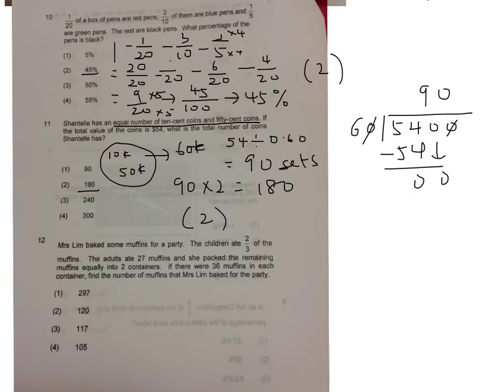Now we look at question 12. Mrs. Lim baked some muffins for a party. The children ate 2/3 of the muffins. The adult ate 27 muffins. And she packed the remaining muffins equally into 2 containers. If there was 36 muffins in each container, find the number of muffins.